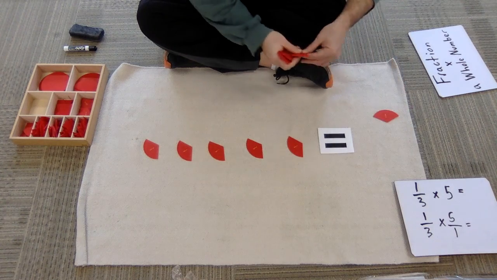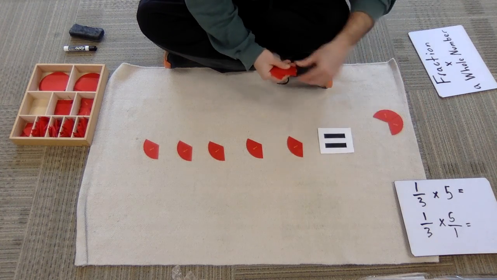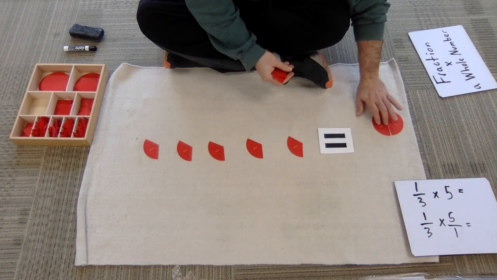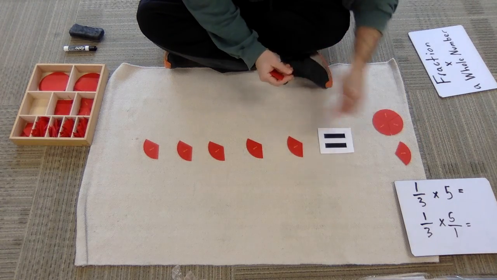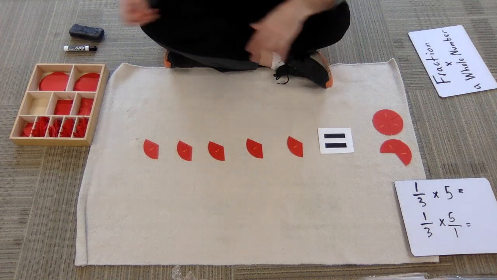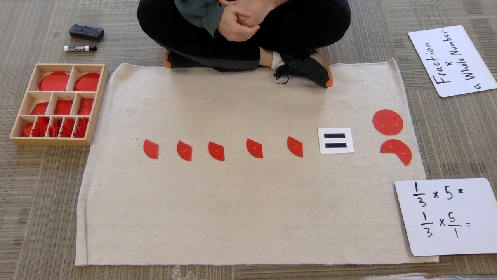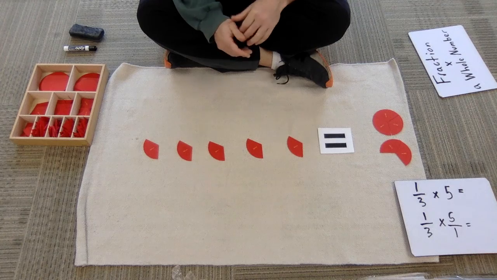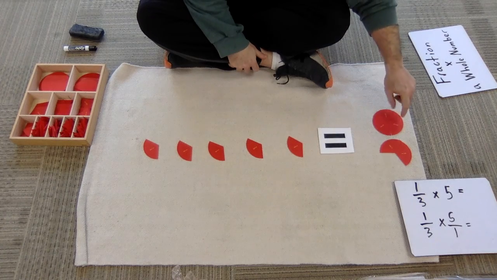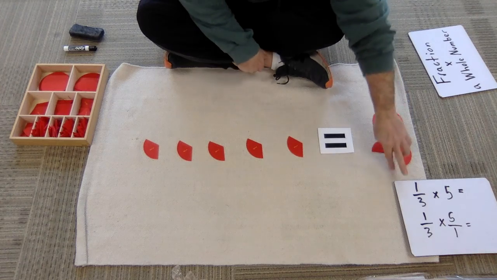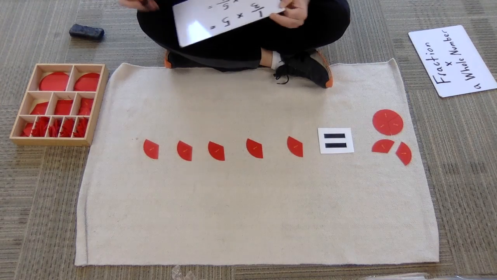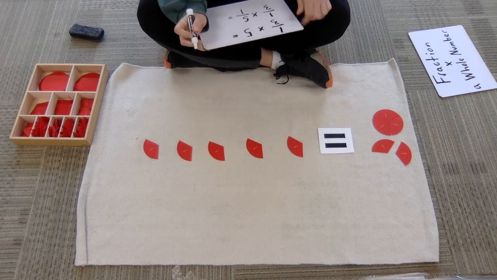Looks like 1, 2, 3, 4, 5, right there. So what we've got is 1/3 times 5 literally gives us 1, 2, 3/3, which is a whole, 1, and then 1, 2/3. 1 and 2/3.